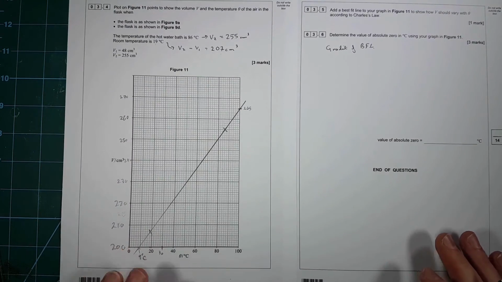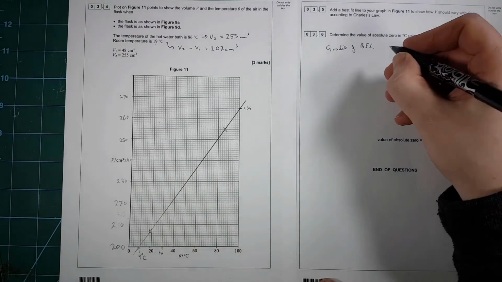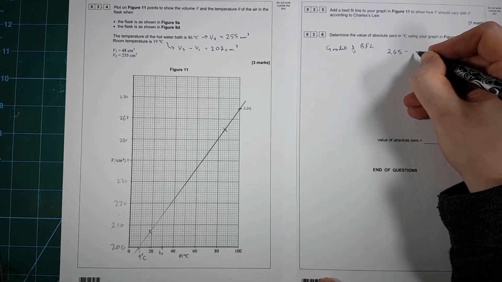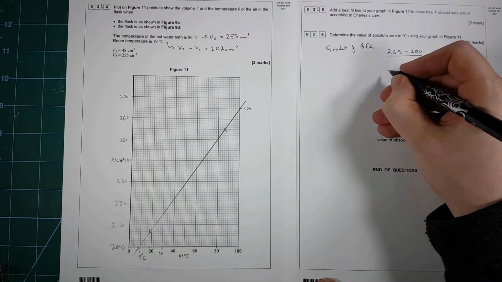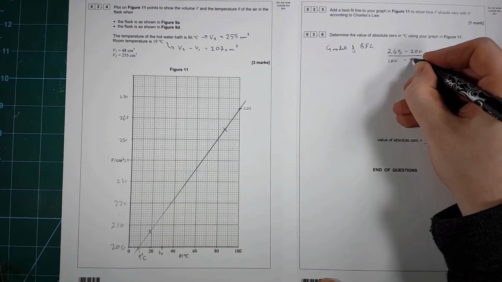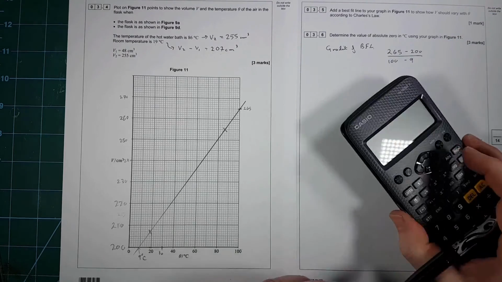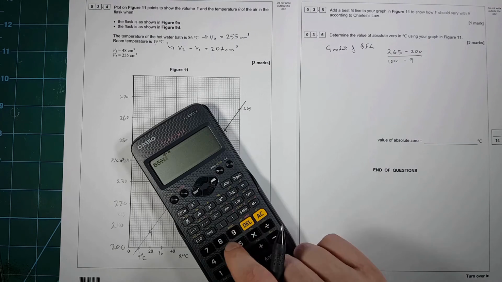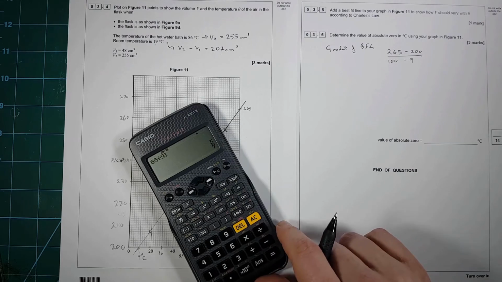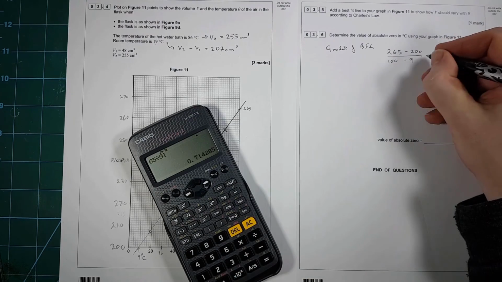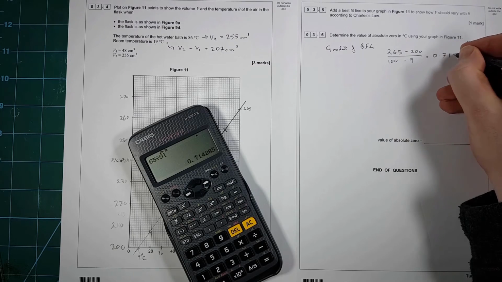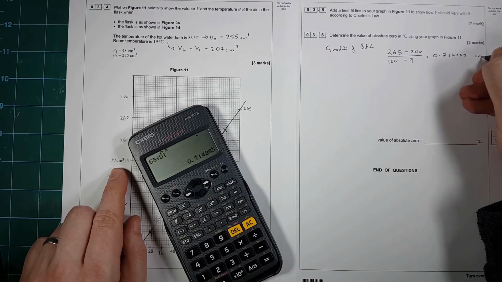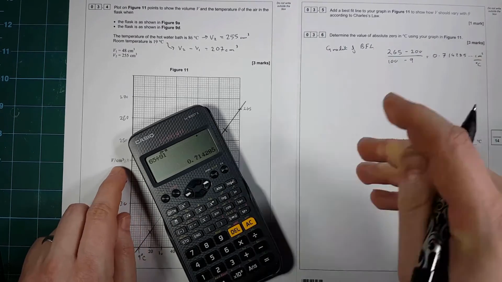So the gradient of the best fit line, which is going to be in centimeters cubed per degree centigrade, is going to be 265 take away 200 divided by 100 take away 9. So that's just 65 divided by 91. So 65 divided by 91 is equal to 0.714285..., and the units of that, although we're not going to need them, are centimeters cubed per degree Celsius.